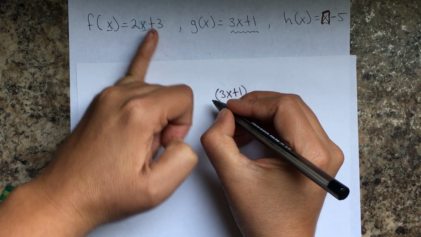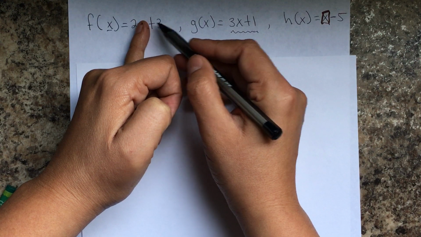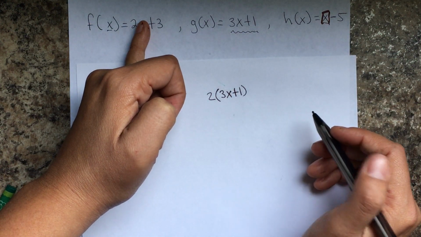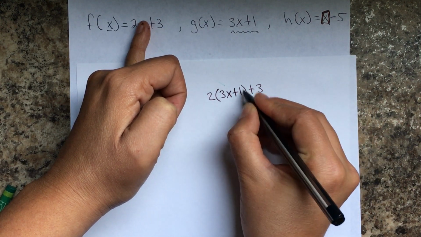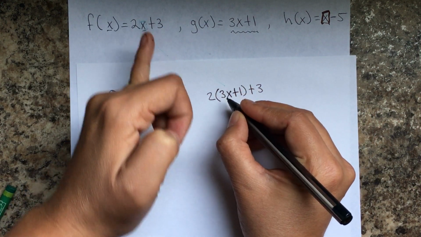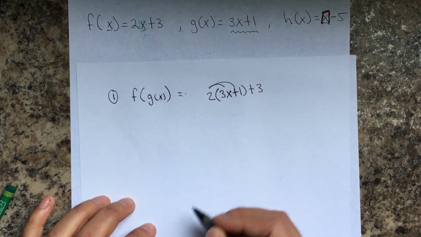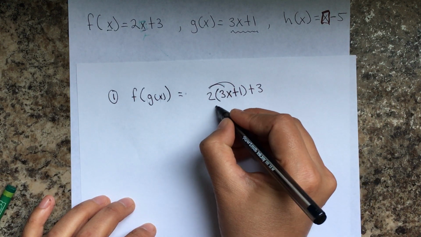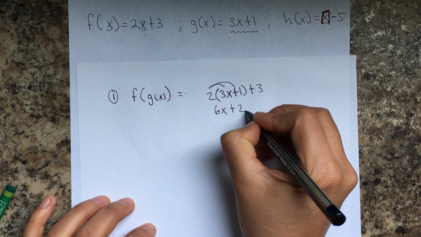It's a 2, and it's multiplication. So I put the 2 to the left. What do I have to the right of that x? Plus 3. So I'm going to put it to the right of this. So basically this is replacing that x. I do distributive property, and so it's 2 times 3x is 6x. 2 times 1 is 2.